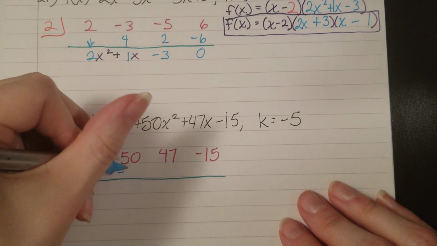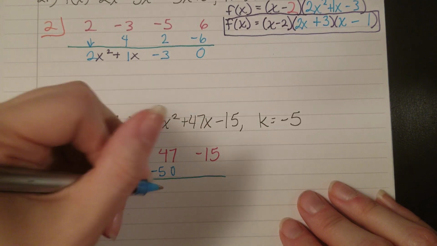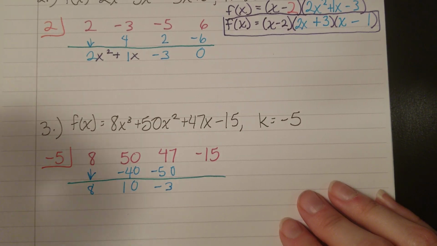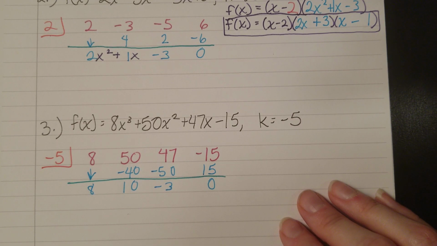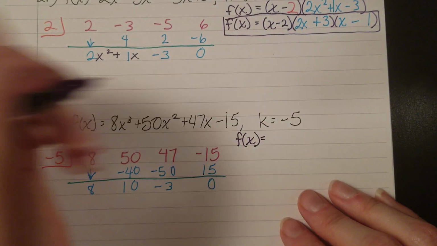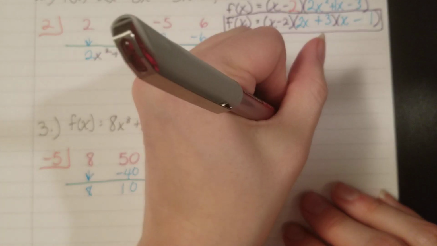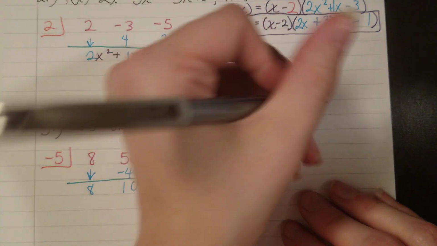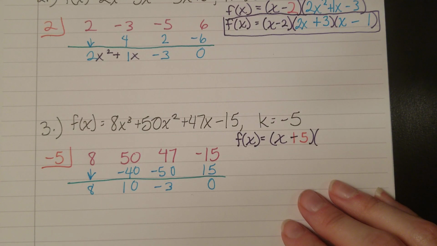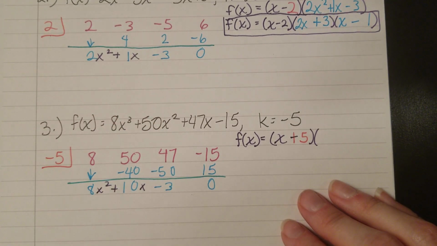Alright, so that'll be negative 40, 10, negative 50, negative 3, positive 15, and 0. Again, we know that this had to come out to be 0, so good there. Alright, so let's start the factoring process. So now we know that f of x is equal to x, so it would be like minus negative 5, so basically it would be plus 5. And then you're going to have 8x squared plus 10x minus 3.